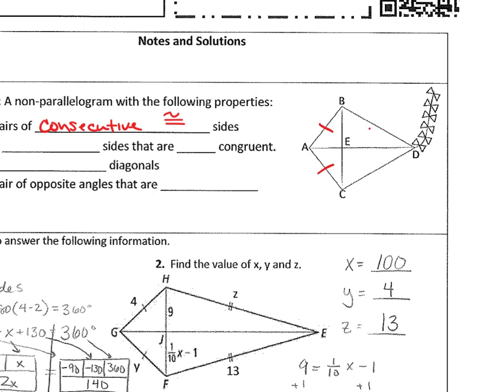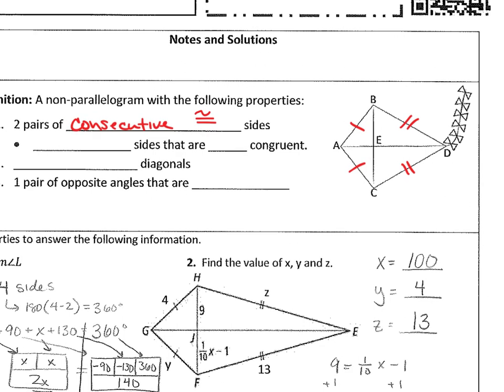And then we're going to have 2 tick marks on BD and 2 tick marks on CD. Those are consecutive sides. So those are congruent. Notice that opposite sides here, what we're looking for in a parallelogram, opposite sides are not congruent in a kite. So looking across the figure, these are not congruent sides. That was a property of parallelograms.